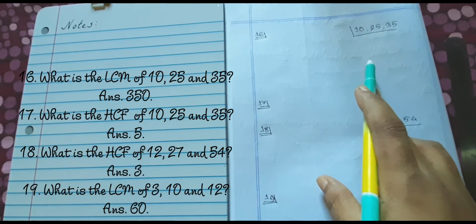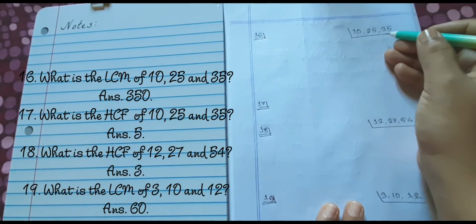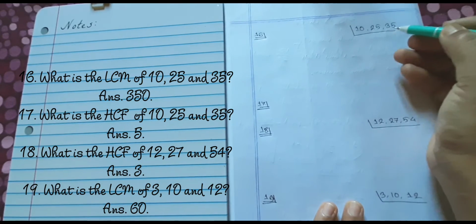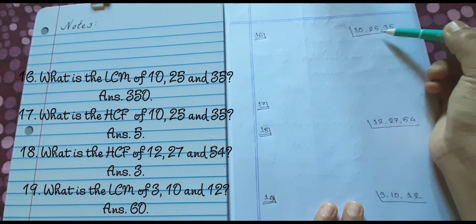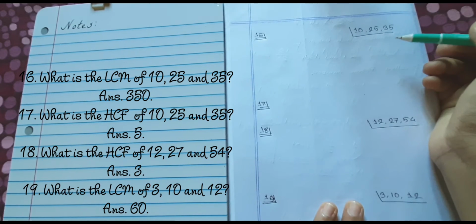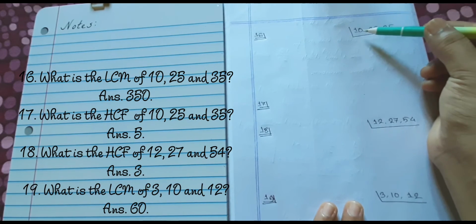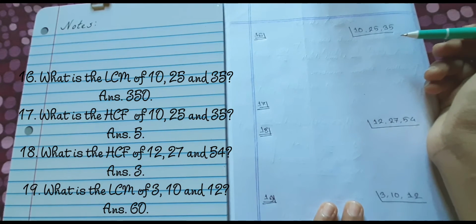So let's see. You can see I have already written it down. For LCM, we need to divide at least two numbers, 10, 25 and 35. I want to choose the number 2 first. 2 can divide 10 but not 25 and 35, so I cannot do that.